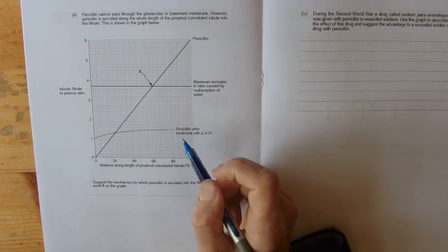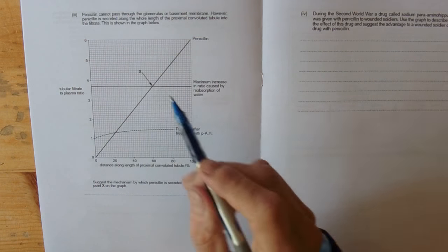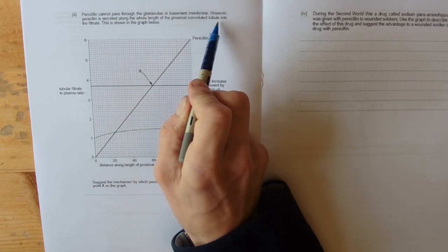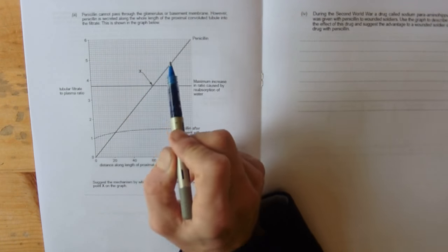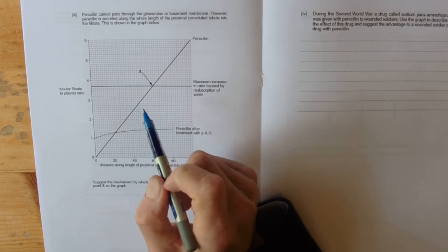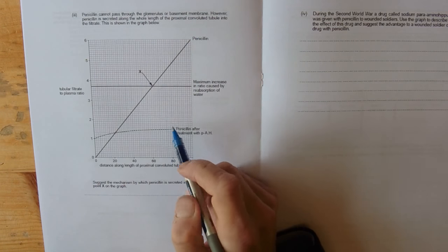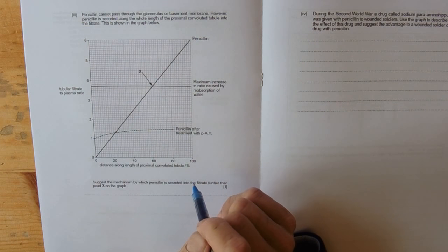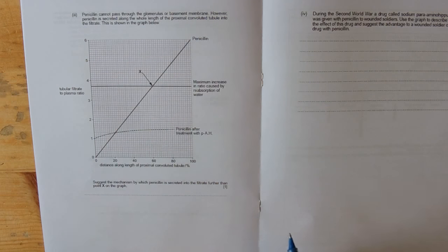Suggest how that might happen. Well, it's secreted by the proximal convoluted tubule, so you could suggest that it isn't. And then the advantage, so you're not peeing it out. You'll need less. So a little bit more tricky.